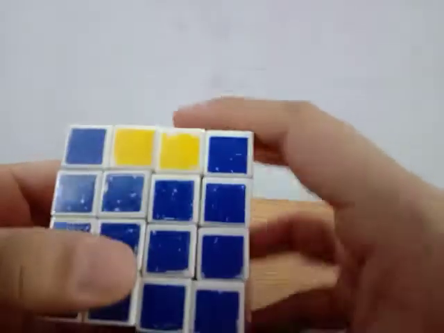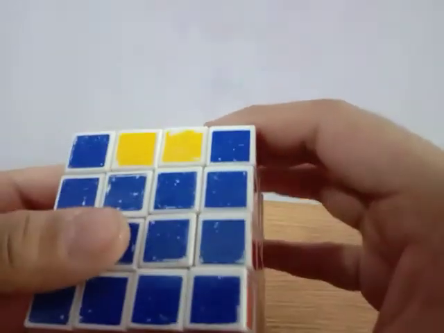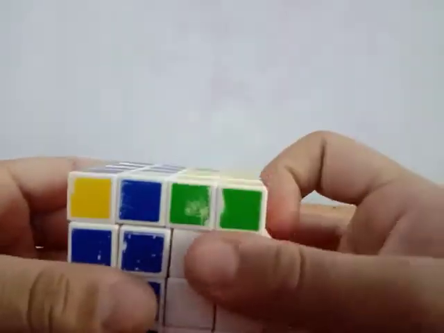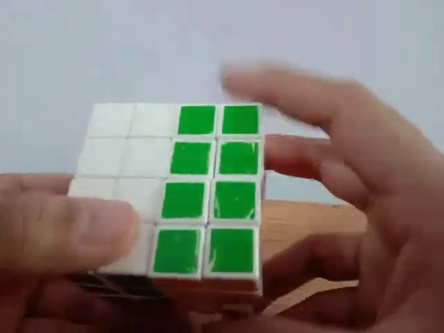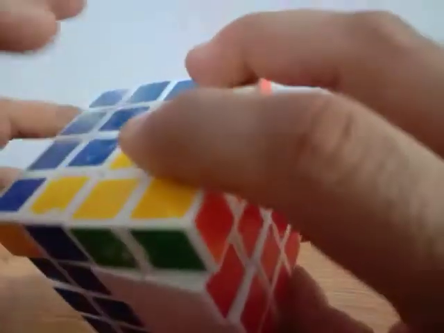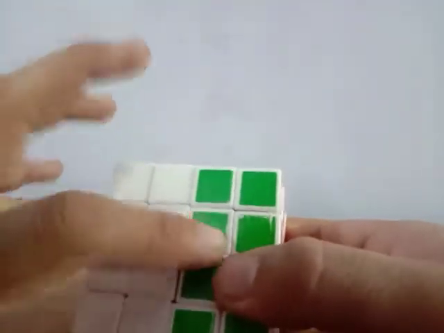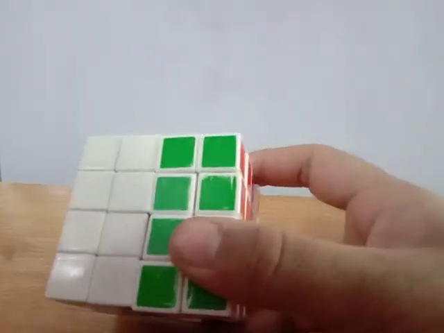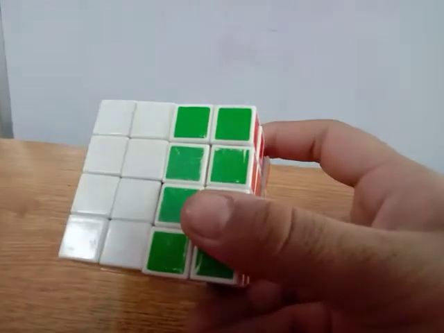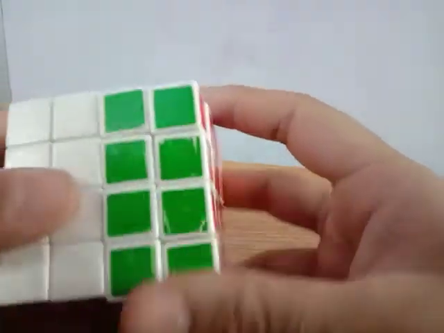Let me explain. The first move was R U2, and then it was the X move, which is putting on the side which was facing down, the side which was facing up. Now you have to face it this way in front of you, and this should be at the top, and this was at the bottom. So the X move basically refers to this, and the algorithm, so don't be confused.